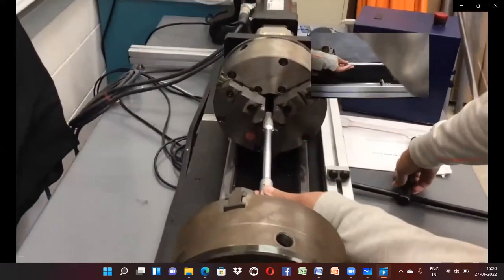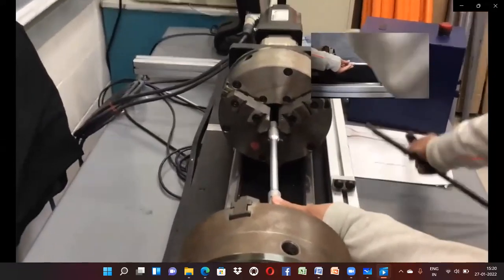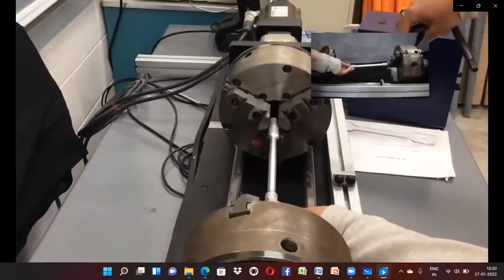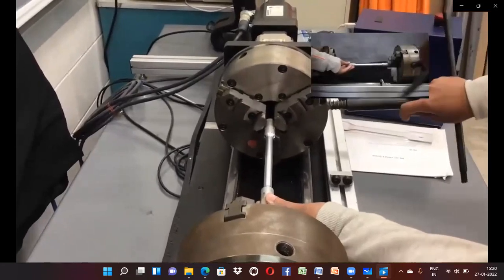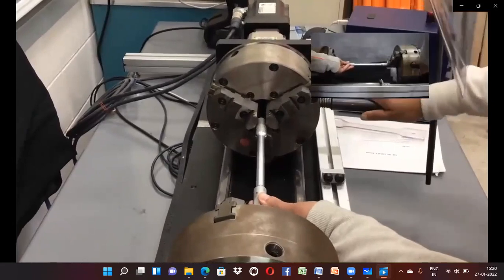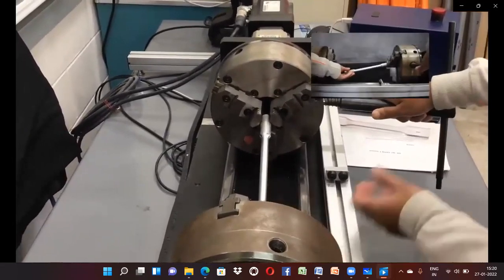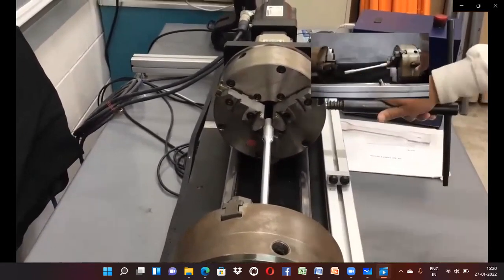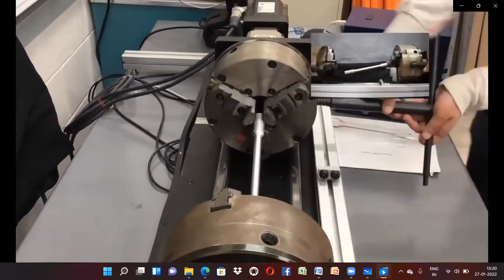Now he's trying to get the flats on the specimen aligned with the jaws in the chuck with one hand, and with the other hand valiantly attempting to use the spring-loaded safety key.